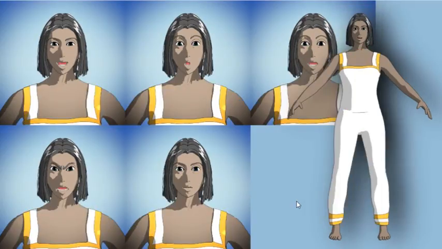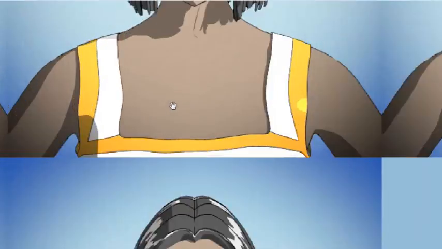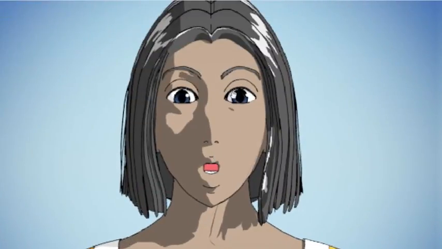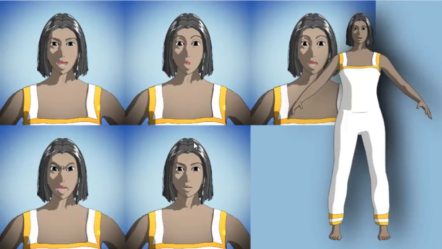Same character, just modified. You can see specifically around the eyes. I'm going to zoom in. You can see specifically around the eyes and the eye color, and of course I changed the shape of the face a little bit as well and cut the hair. And the outfit is also different.